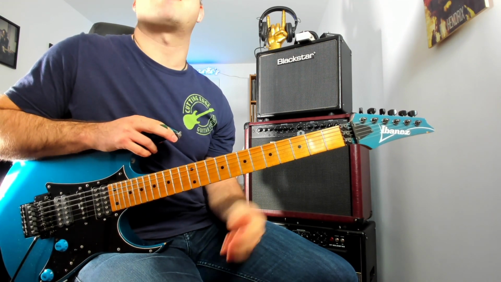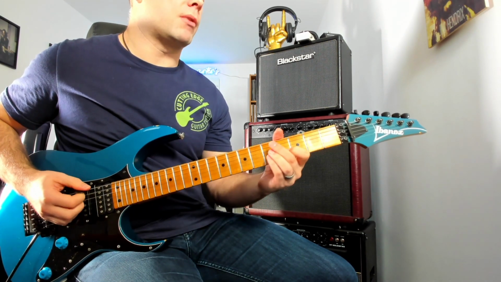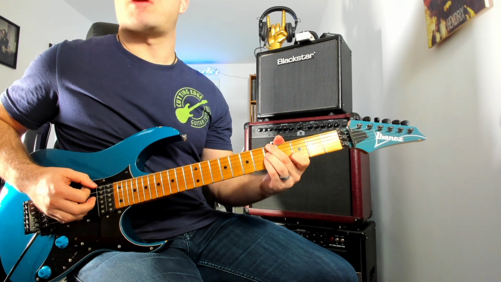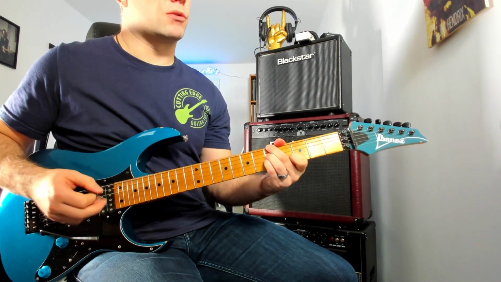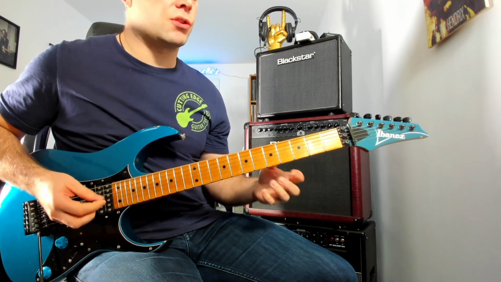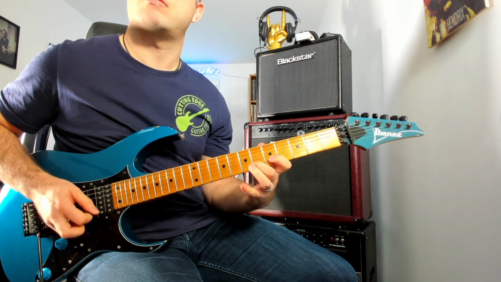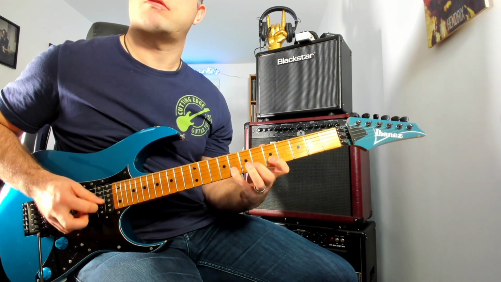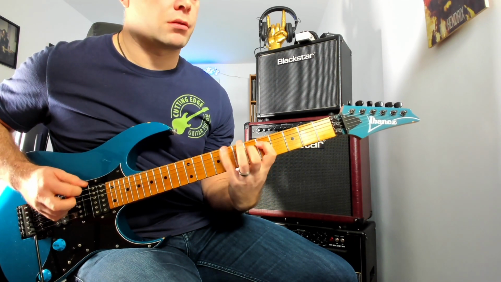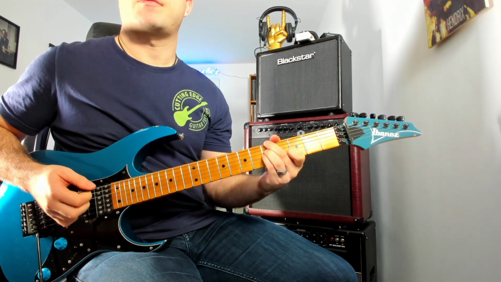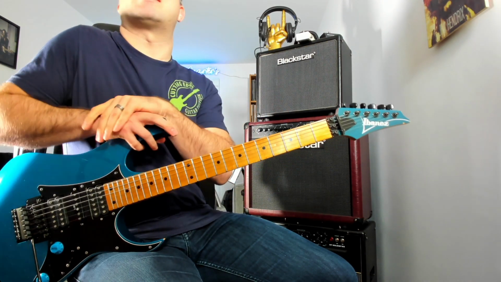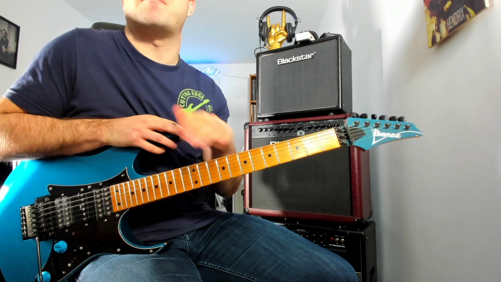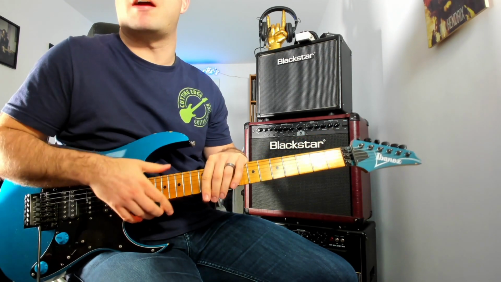Generally speaking, I think the easiest thing to do with your minor 7 flat 5 chords is to just use the Locrian, because from the major scale modes, that's what everyone knows.